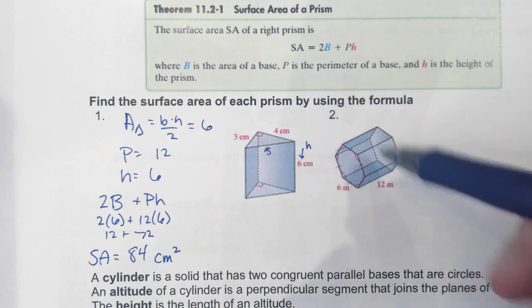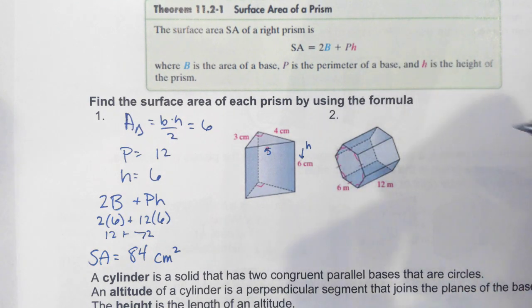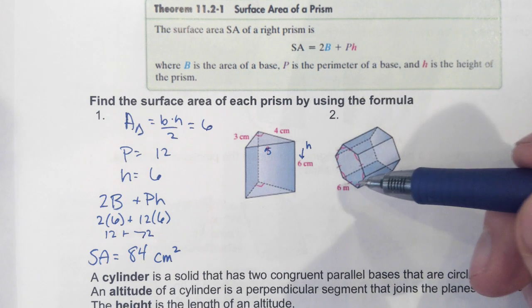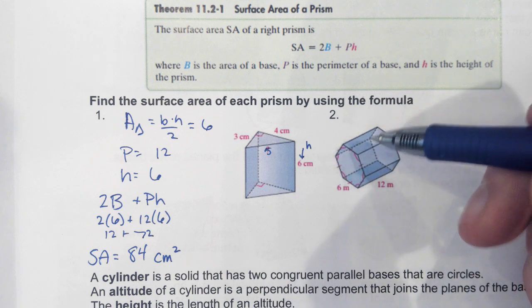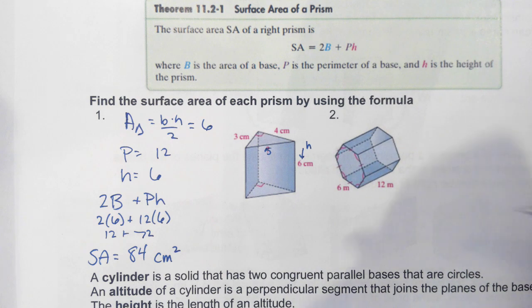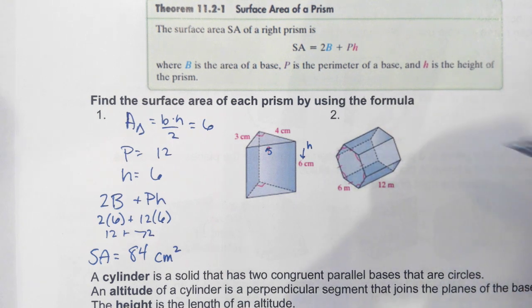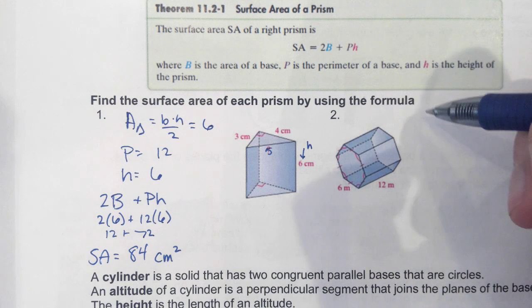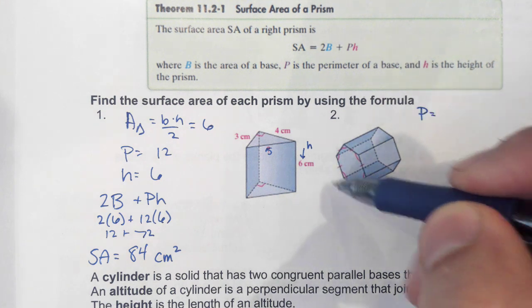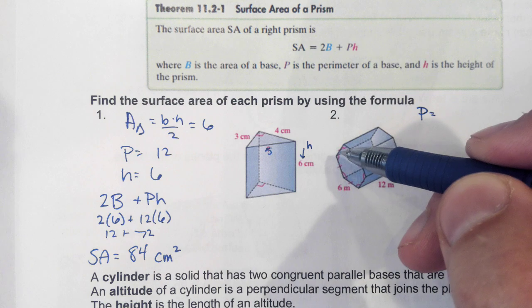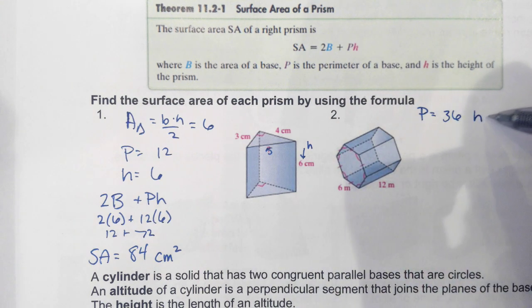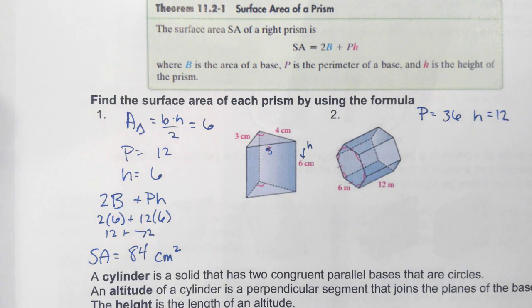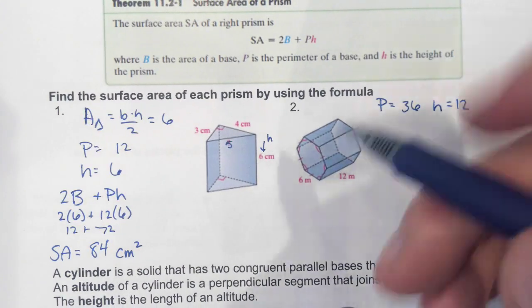All right, this next one. Okay, we've got ourselves a hexagon in there. So we have to find the area of that hexagon. That's going to be the toughest part. The other things are kind of given to us. The perimeter of the hexagon, it's a regular hexagon, so there are 6 sides of 6. That's perimeter of 36. The height is also given to us as 12. But the area is a little bit tougher.